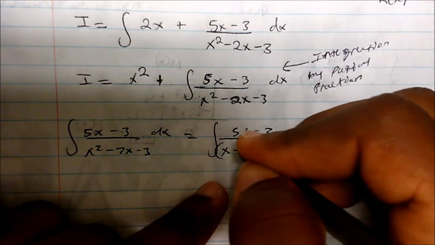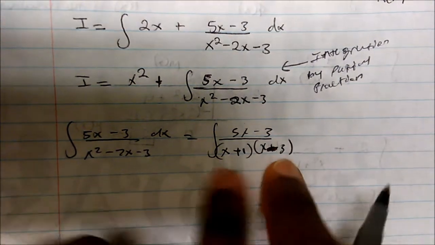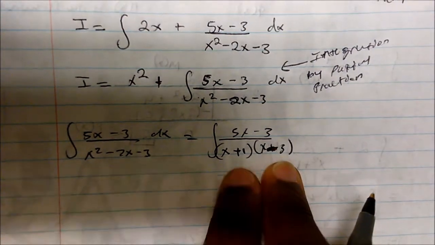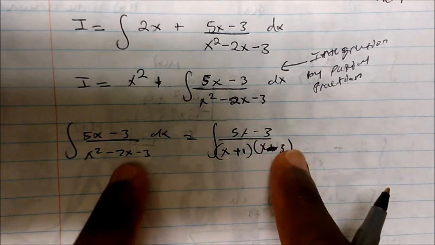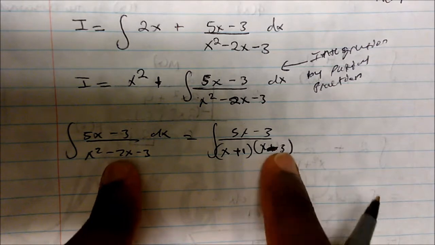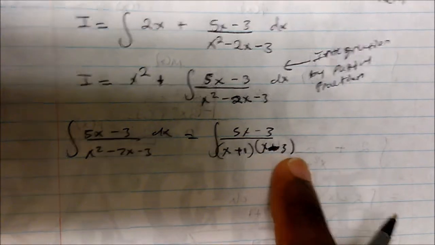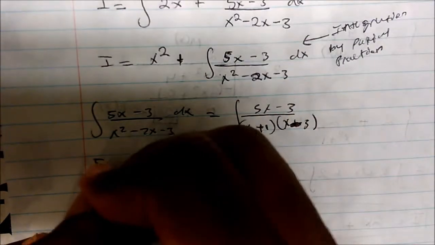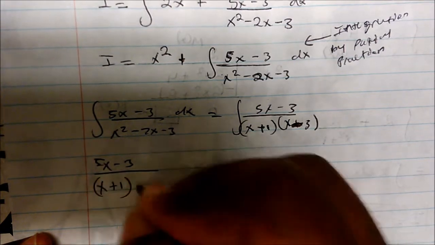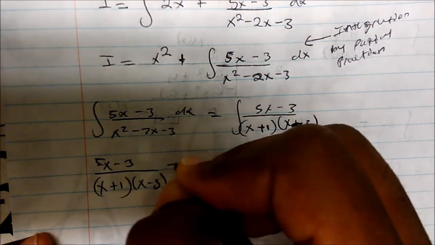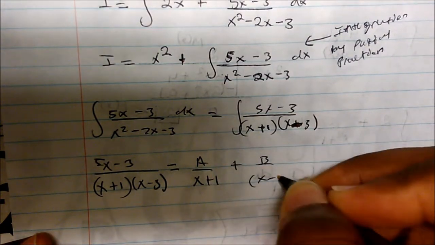Well, no, this is x plus 1, x minus 3. Should be opposite, right? Because negative 3 times positive 1 is a negative 3. And if I add them together, I get a negative 2. I'm sorry about that. Negative 3 plus 1 is a negative 2. If I multiply them, I get a negative 3. And so, in fact, we could decompose this into 5x minus 3 over x plus 1 times x minus 3. And that is equal to a over x plus 1 plus b over x minus 3.